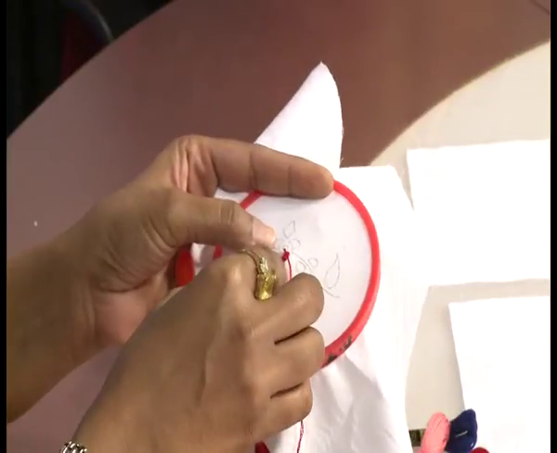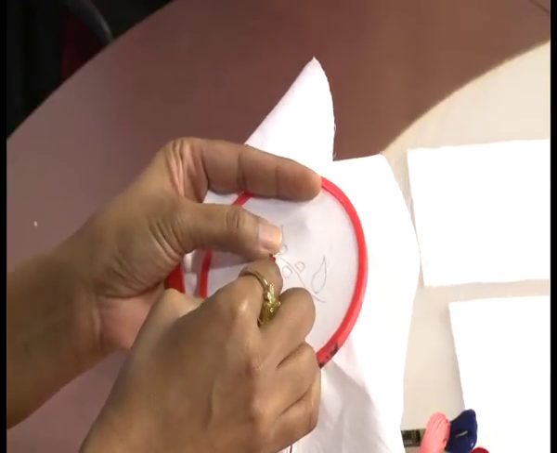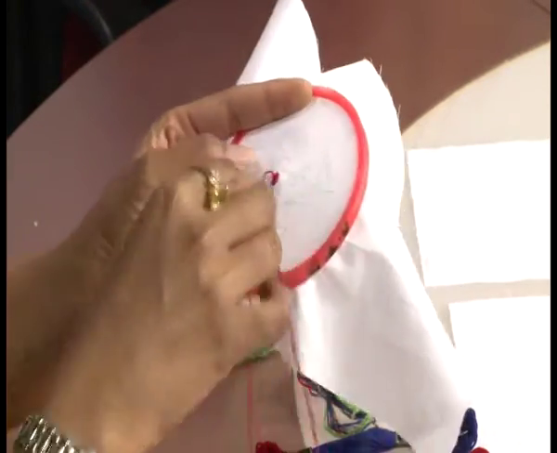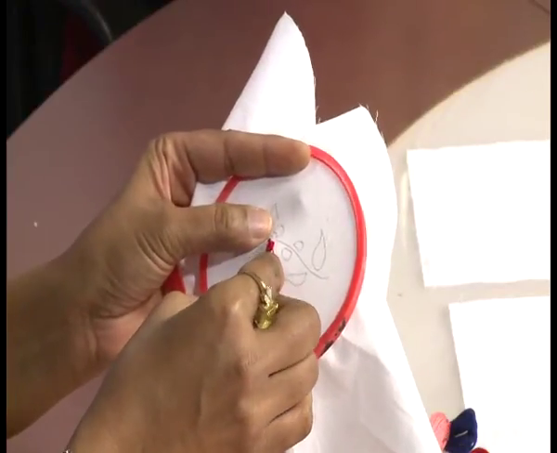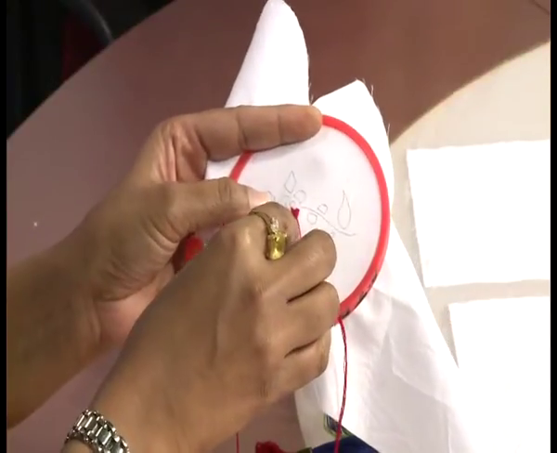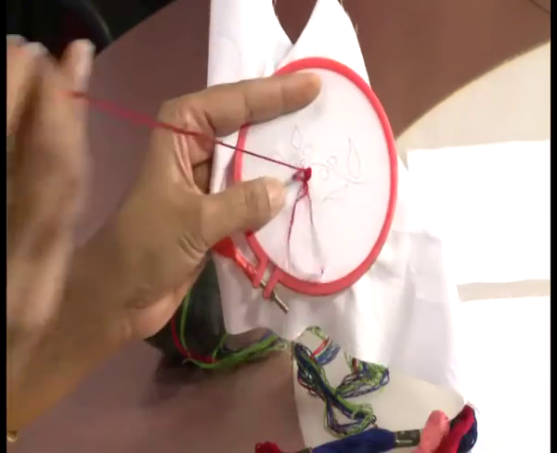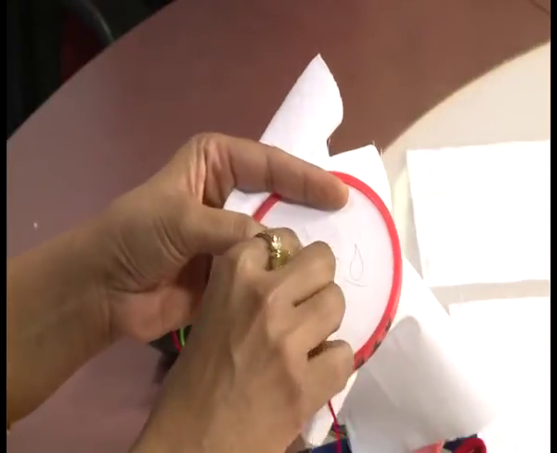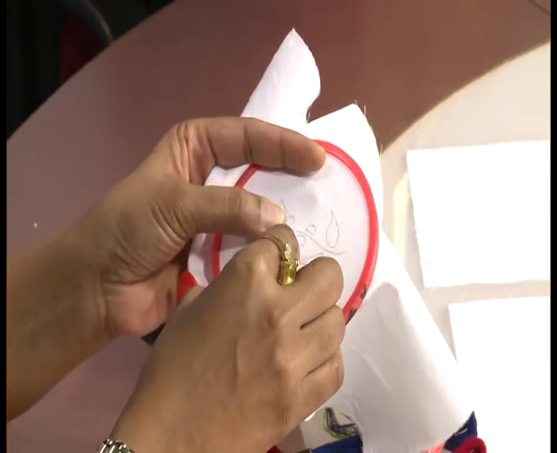If the design is too large, then satin stitch is not recommended, because very long floats are not recommended, as they will snag. Make sure that the design that is selected for satin stitch should not be very large, otherwise the long floats will have a tendency to snag.